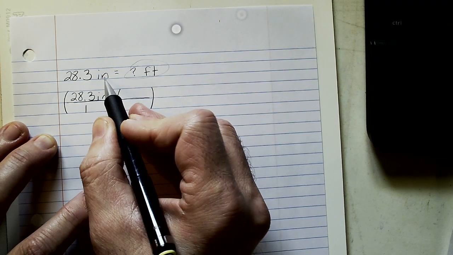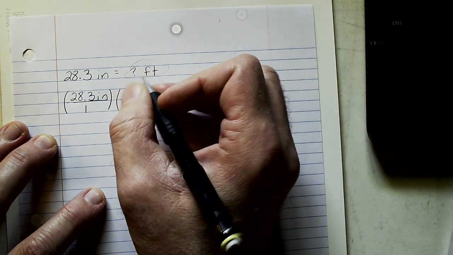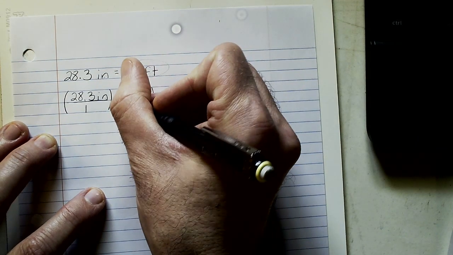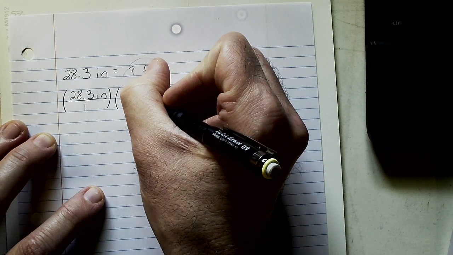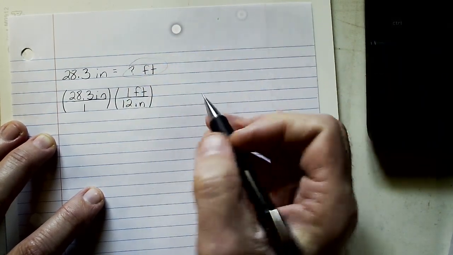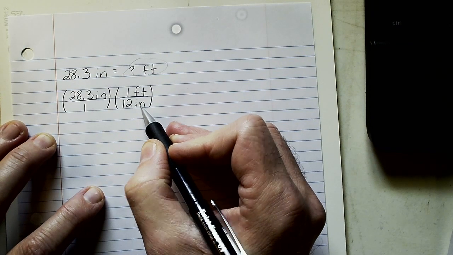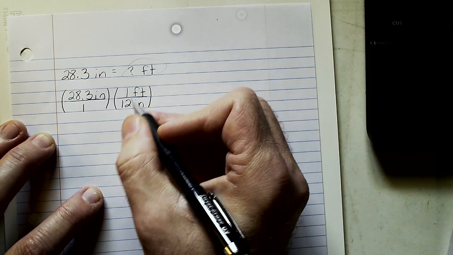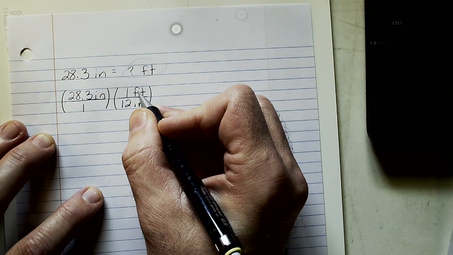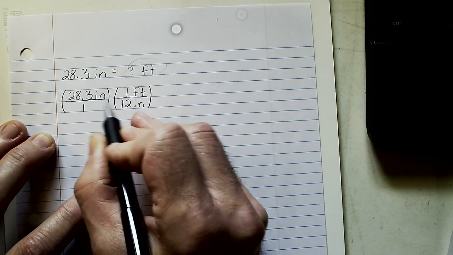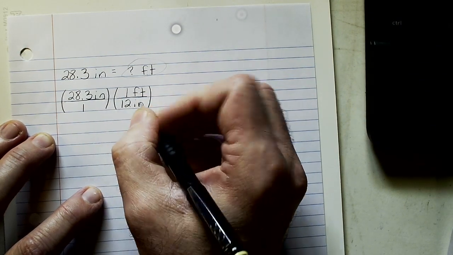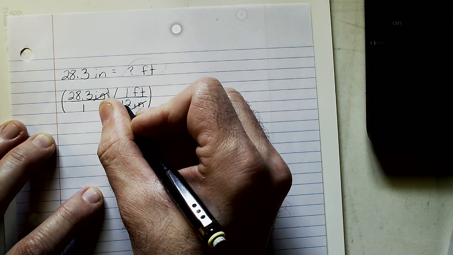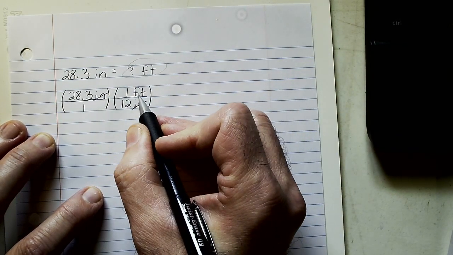So what's the relationship between inches and feet? Well, I want inches on the bottom, so I'm going to say 12 inches is 1 foot. Now, what's the difference between 1 foot and 12 inches? Nothing. It's the same distance. So this is actually just the number 1. All you're doing is taking this and multiplying it by 1. So inches and inches are going to cancel out, and it's going to leave me with feet. It's the only unit left.